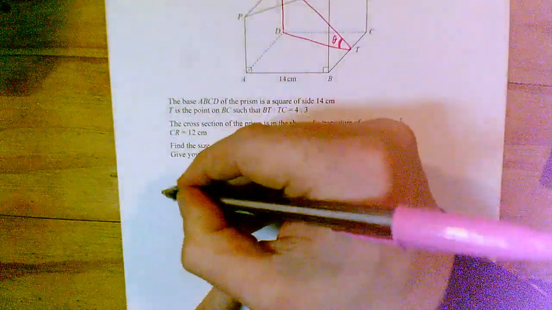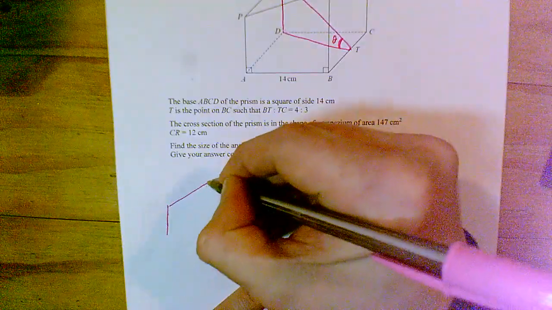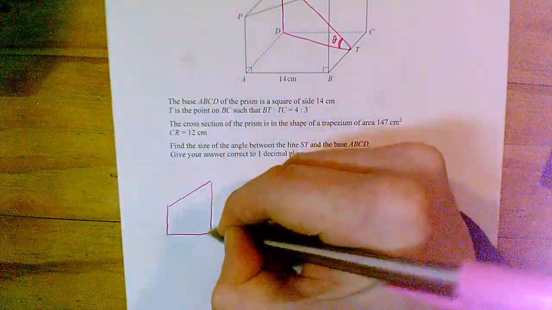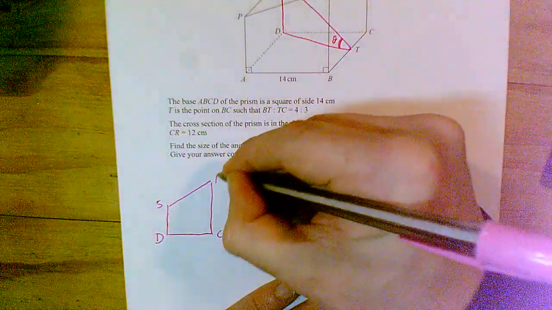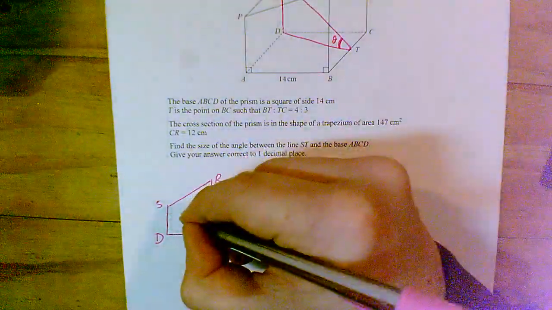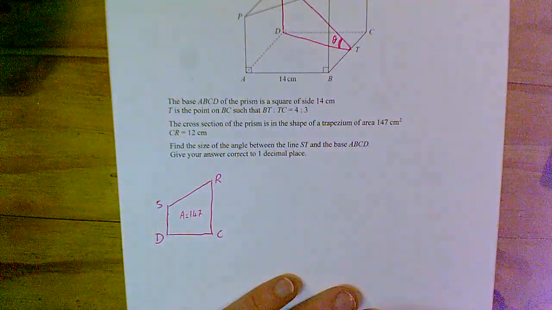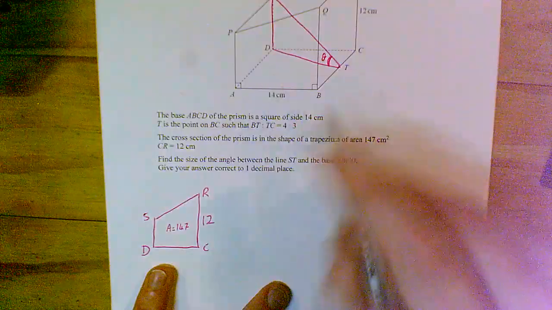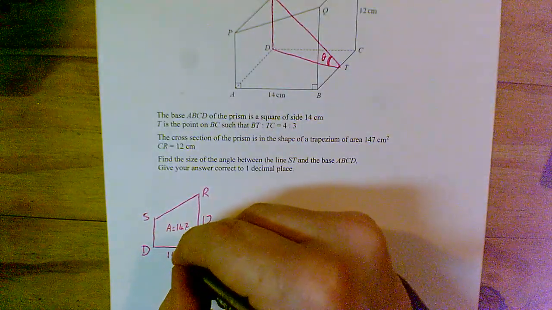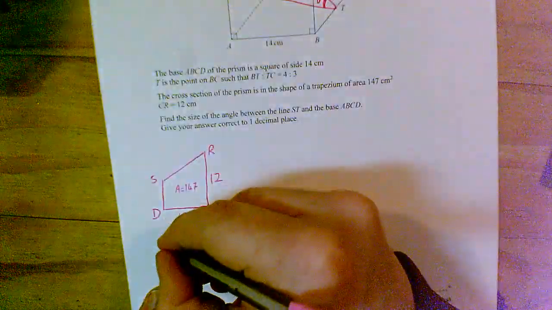It's telling us that the end of that shape, terrible diagram, SDCR, that's a trapezium. It tells us the area is 147. Now what else do I know about this? Well, it tells me RC is 12, and it tells me the base is a square, so this DC must be 14. So I can use the formula for the area of a trapezium.